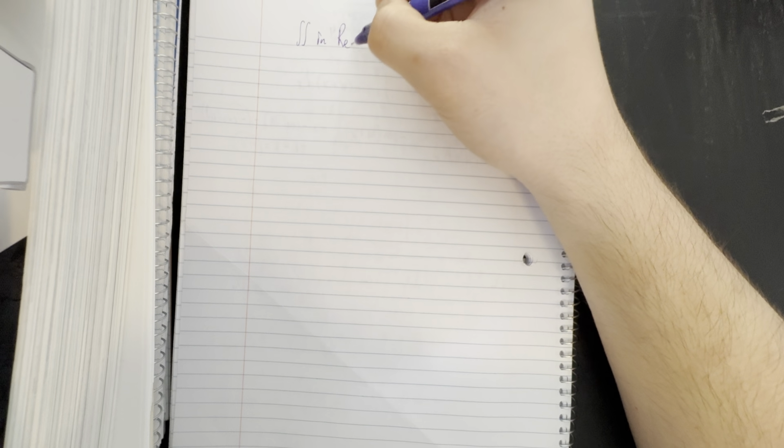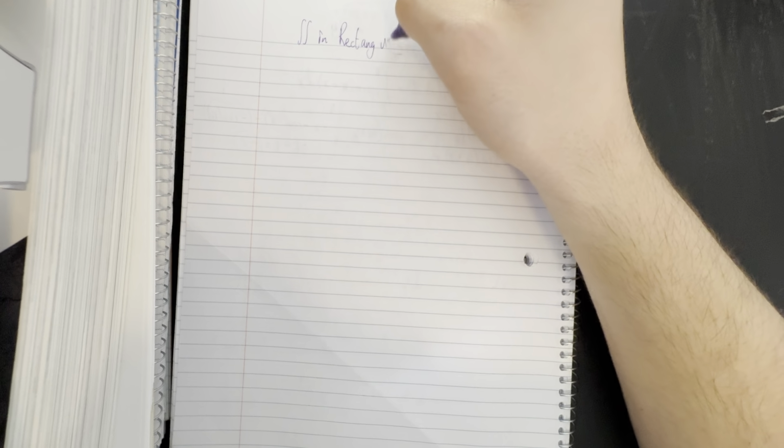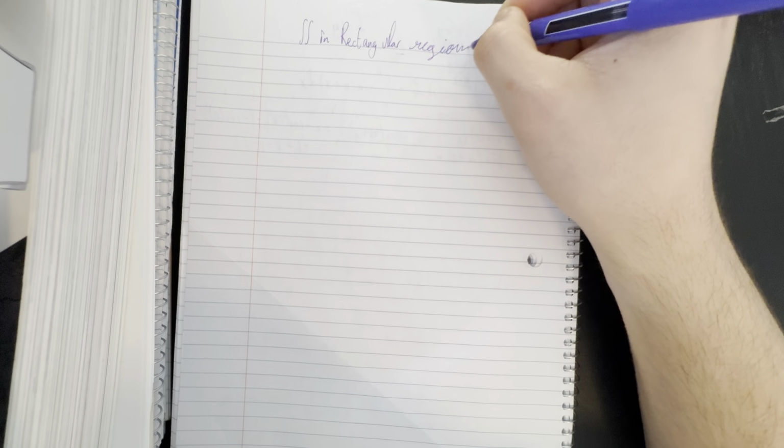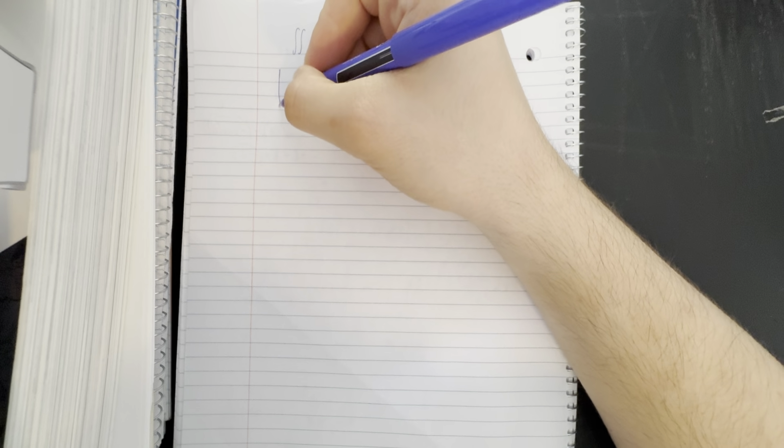Okay, so in particular, we're going to be doing double integrals in rectangular regions. So I guess we can kind of start off with, we look at what was happening in Calc 1.